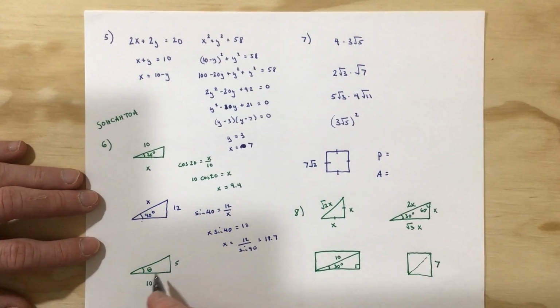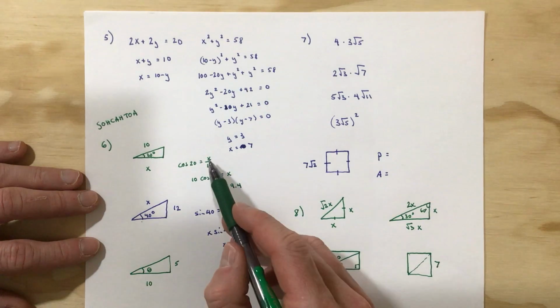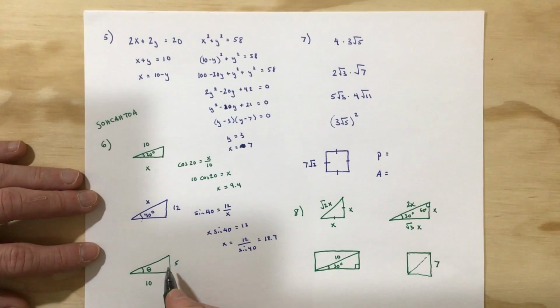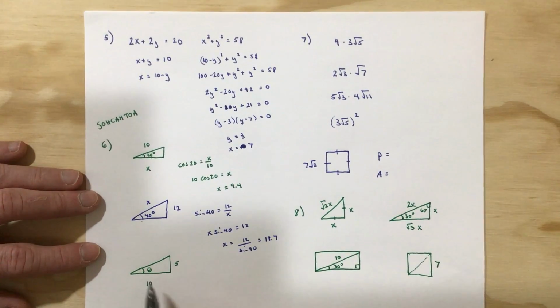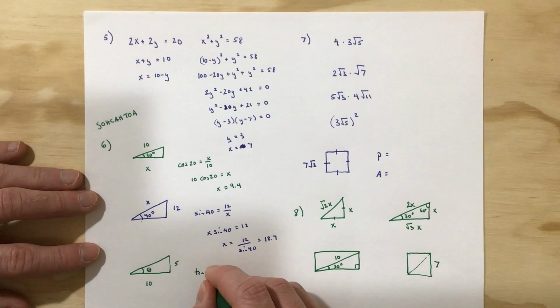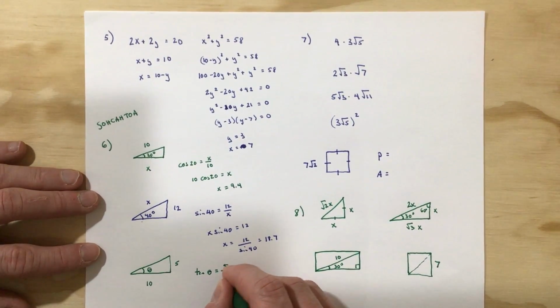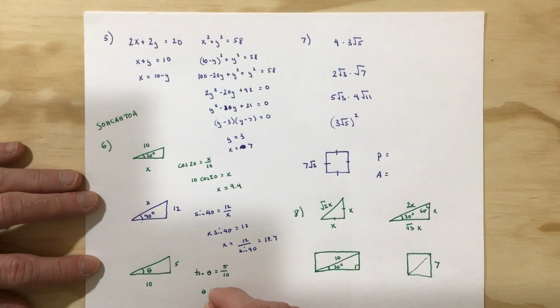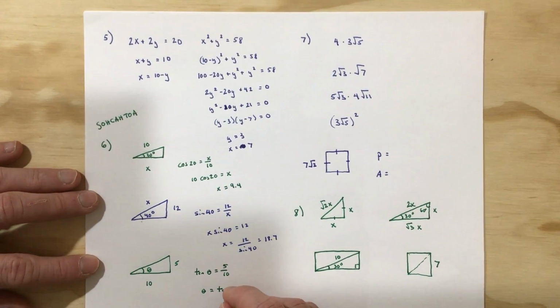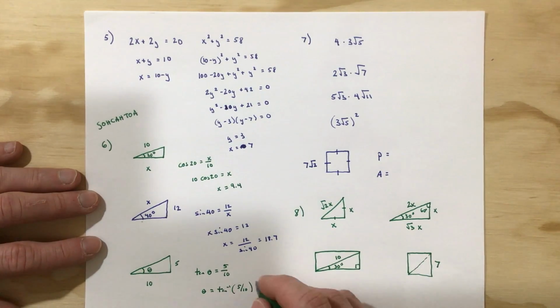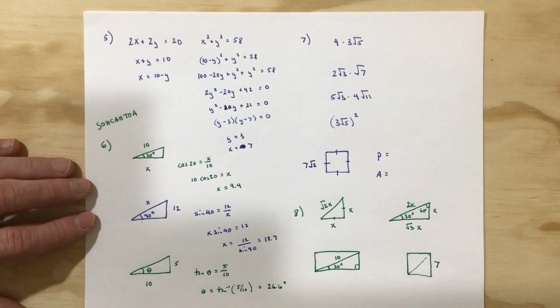Okay, and this guy is the other example, right? Variable in the numerator, variable in the denominator, or the variable can be the angle. This time I'm going to use tangent. Why? Well, because I have the opposite and I have the adjacent. So tangent of the angle, we usually use theta for an angle, you could have used x if you wanted, is 5 over 10. I'm going to do inverse tangent to both sides, which makes the equation look like this. So on my calculator, I'm going to take inverse tangent of 5 over 10, and I'm going to get right around 26.6 degrees for that angle.